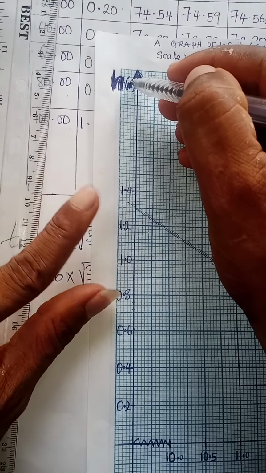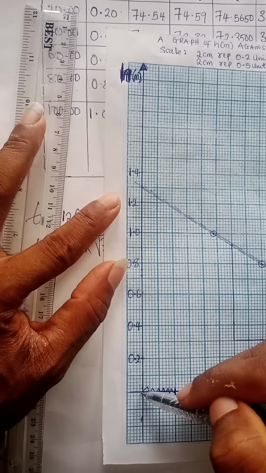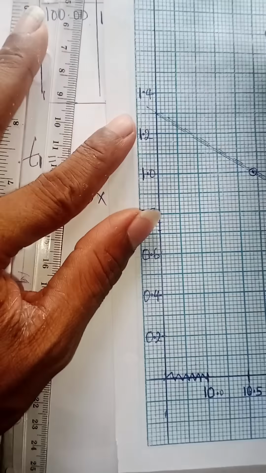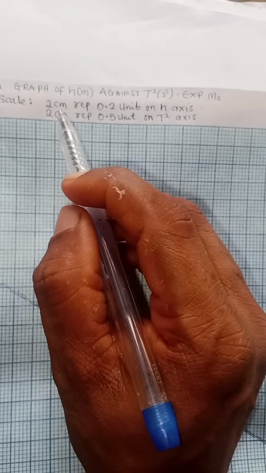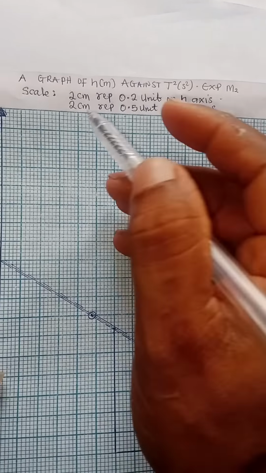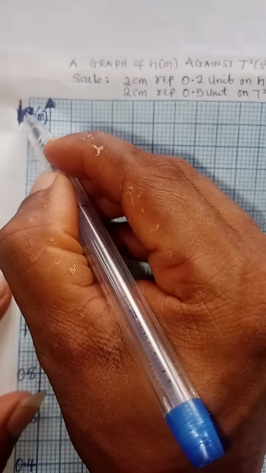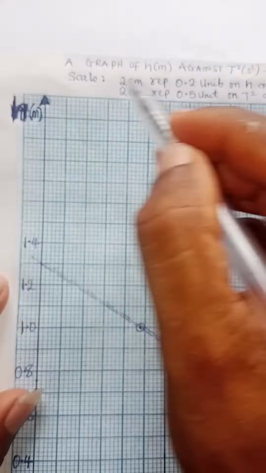Now, what is the scale on the vertical axis? The scale on the vertical axis shows that 2 centimeter represent 0.2 units on H axis. Now, in physics, we don't say represent something unit on the vertical or horizontal. We use what is here. This is H axis, okay?